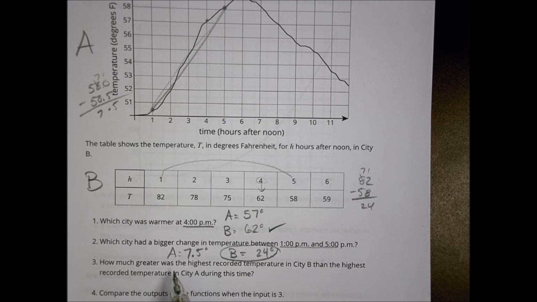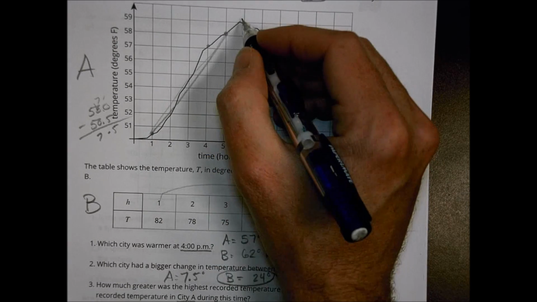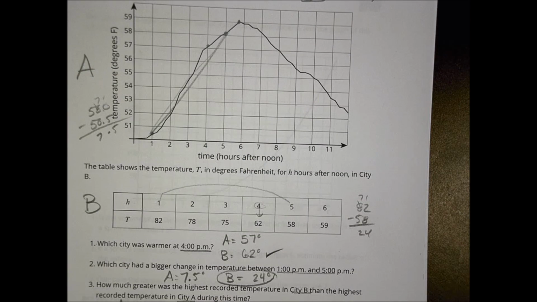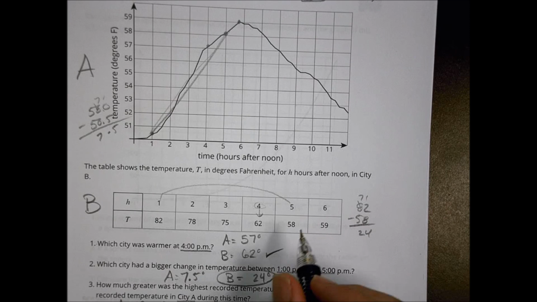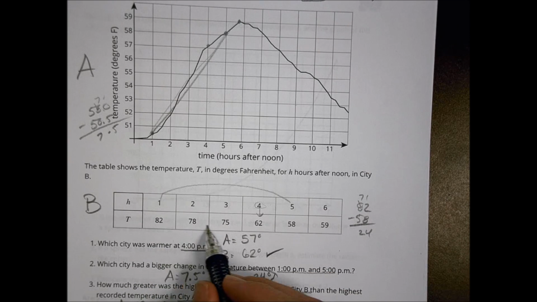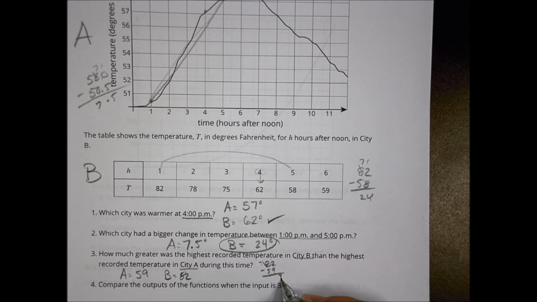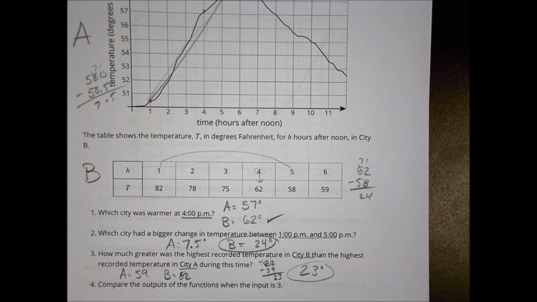Number 3 asks, how much greater was the highest recorded temperature in B than the one in A during the time? So we're going to compare the high of B and the high of A. Well, the high in A is right here at about 59 degrees. Okay, so A's high is 59 degrees. B's high, we look at our table, we have 82. Yep, that's our biggest one, 82. So the difference is going to be what we're looking for there, 82 minus 59. And so we'll do some borrowing, and we end up with 23 degrees as the difference between the two highs.